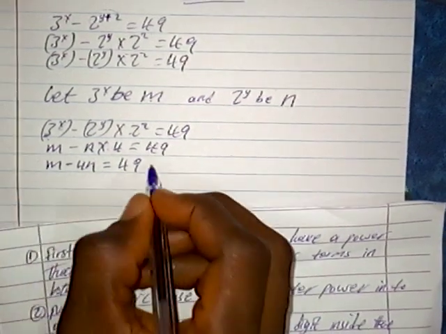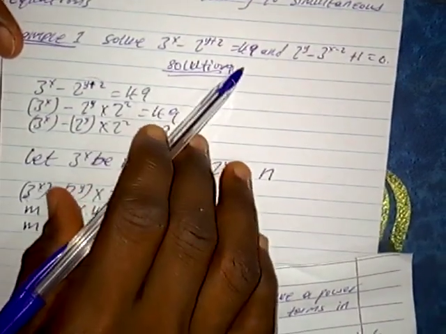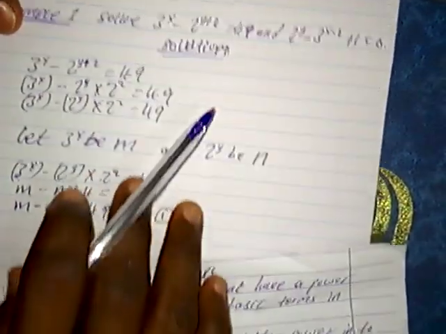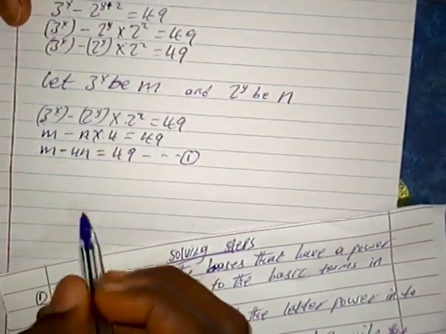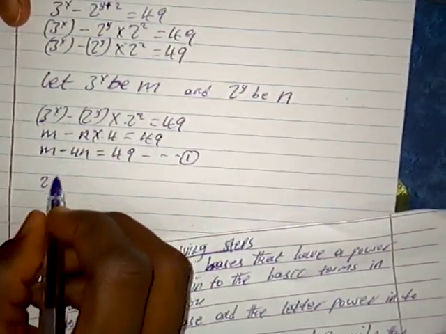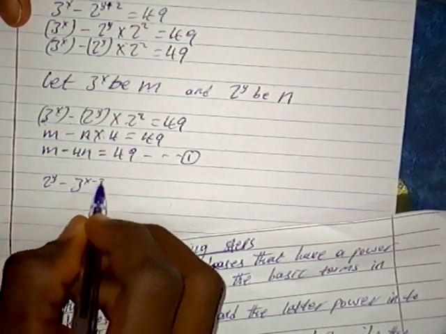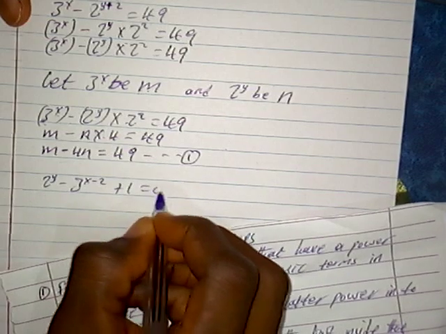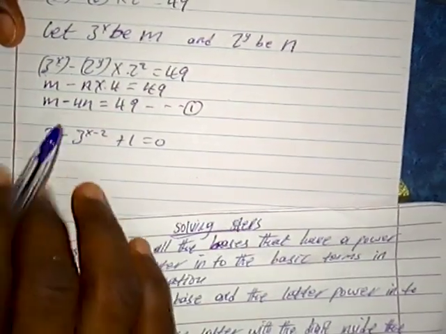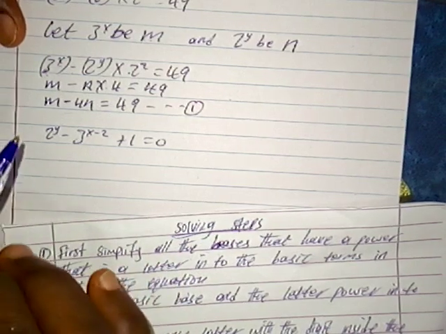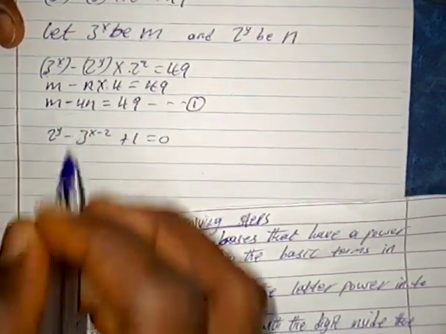So do you see? We say equation 1. We have done this first equation. Now again we come to this second one. The second one is supposed to be what? 2 raised to the power y minus 3 raised to the power x minus 2 plus 1 equals 0. Right? We proceed. We are going to do the same thing we did for the first equation.